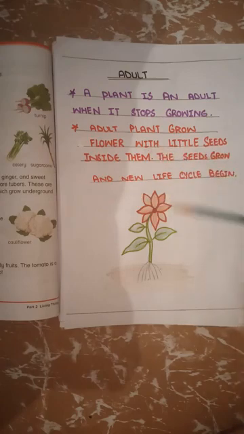An adult plant can grow a flower. The flower will grow into a fruit, and inside the fruit the seed is present. When the seed is dispersed from the fruit, it can grow and germinate, and a new life cycle of plants can begin. Either the seeds are present in the fruit or the seed is enclosed in a seed pod.